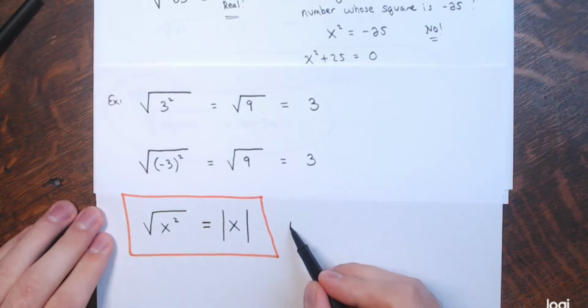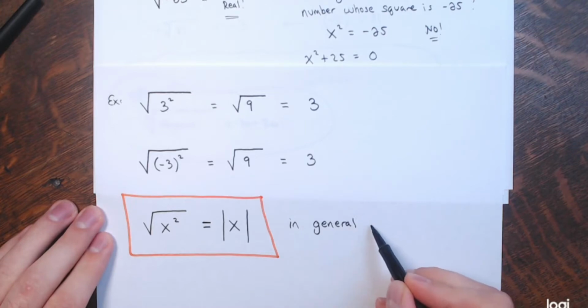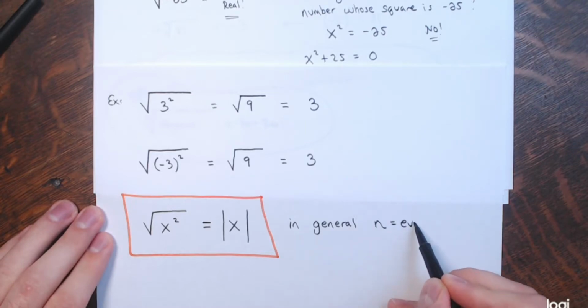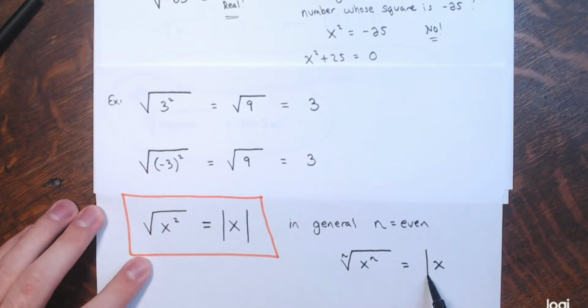And in general, when n is even, when n is 2, 4, 6, 8, the nth root of x to the nth power, as long as these are both the same number, it won't just be x, it'll be the absolute value of x.